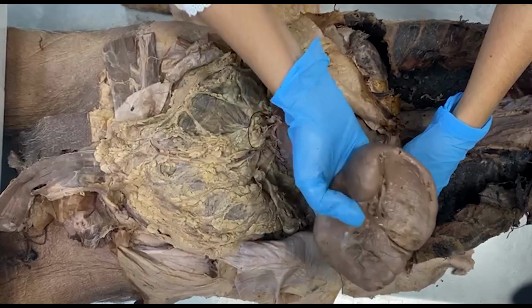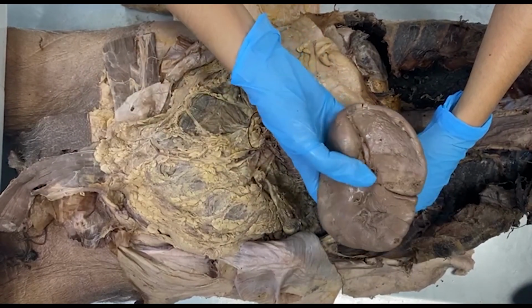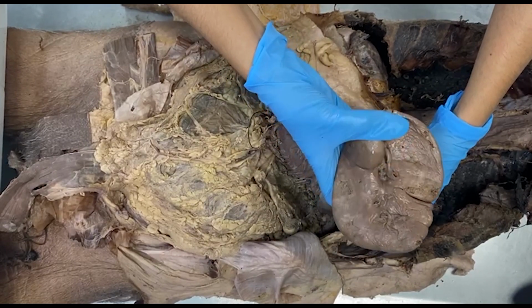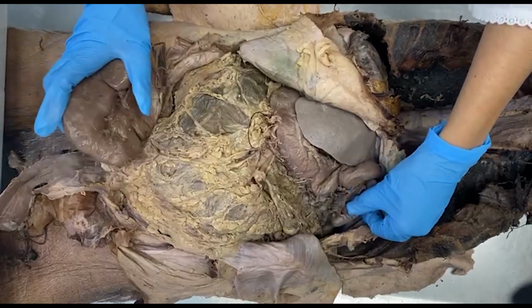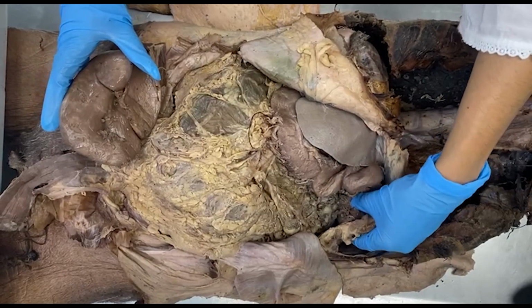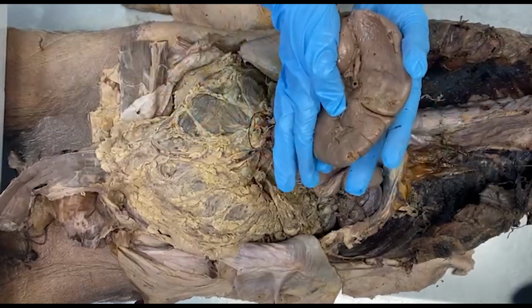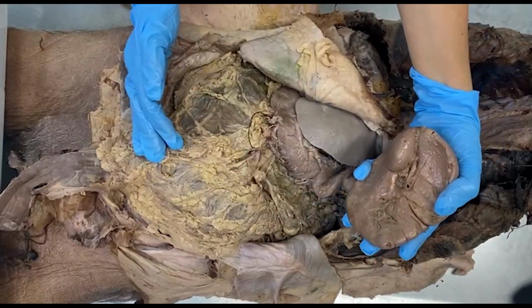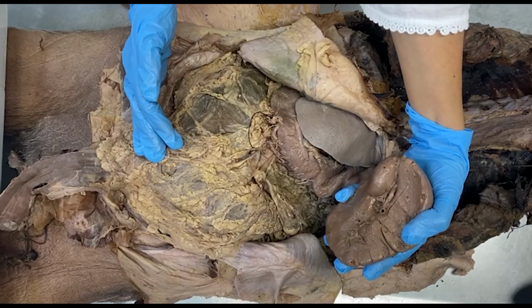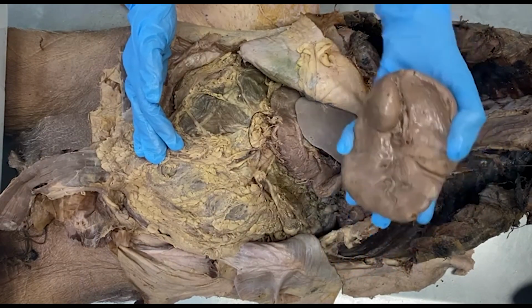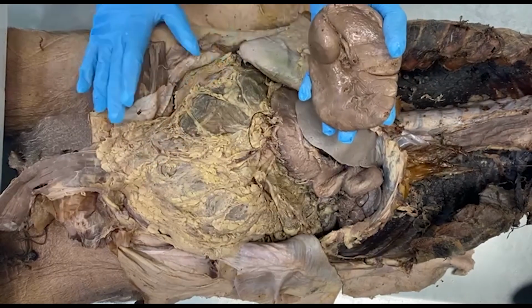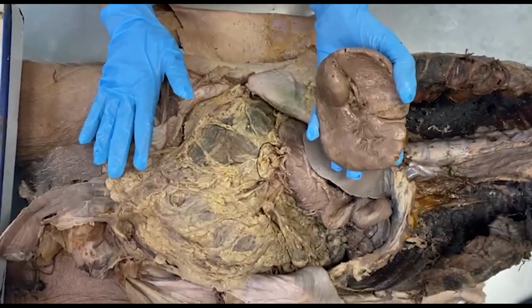To identify the intermediate border, you will see this spleen. So this is the intermediate border. Okay, so this is how we hold the spleen and keep it in anatomical position. Now, after the surfaces and borders, the relations of the spleen.